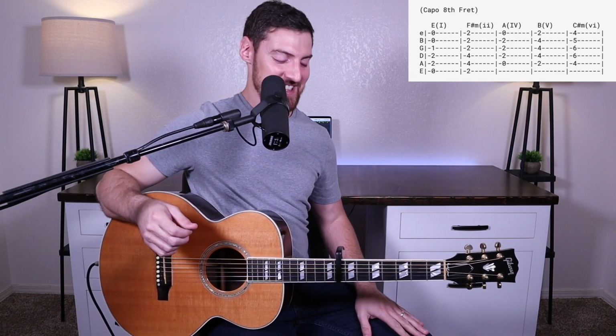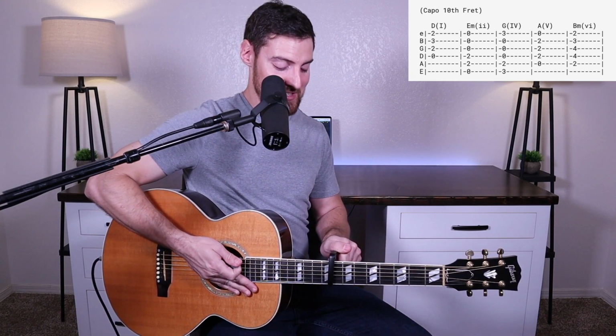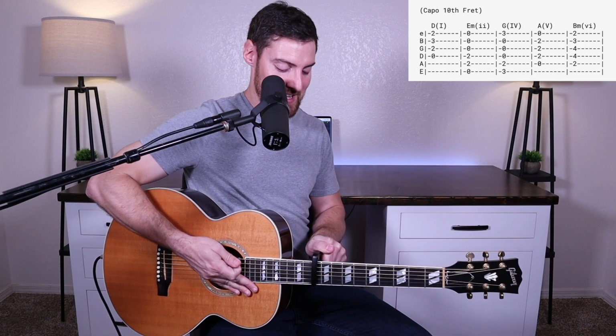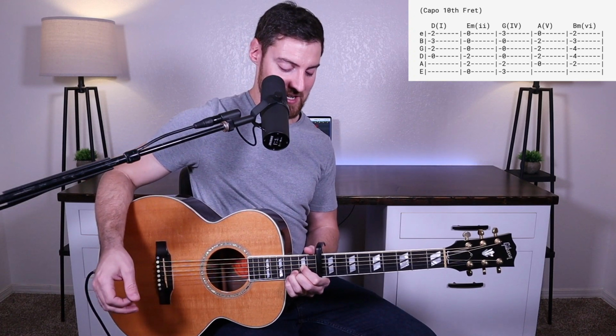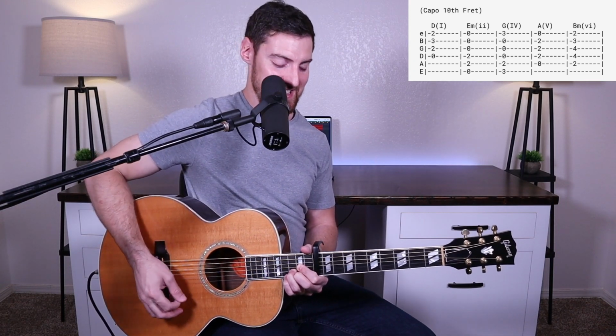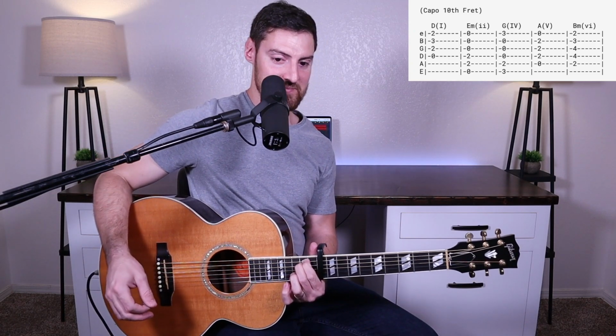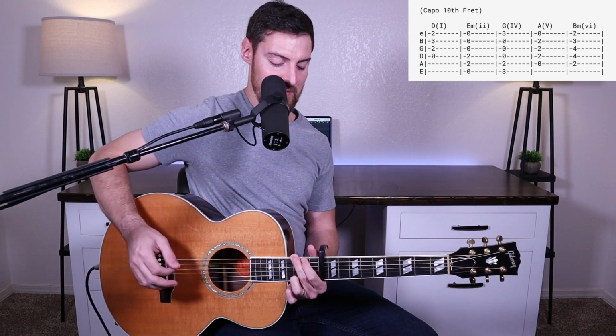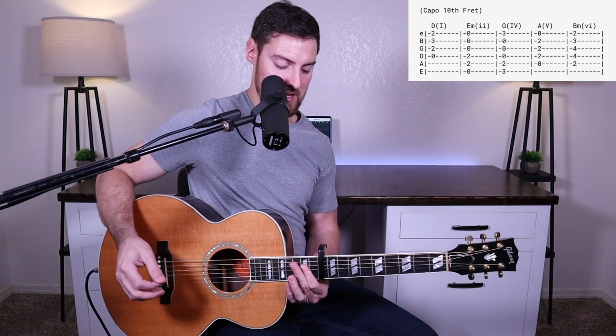All right, then the last position, we could put our capo on the 10th fret if you're feeling crazy. Now we're on our D shapes of the CAGED system. So our 1 chord would now be a D chord. And again, even though we're playing a D way up here, this actually sounds like a C chord, just because of the way the capo works. So there's our 1. Then our 2 would be an E minor. Then our 4 is a G. Our 5 is an A. It's going to sound horrible. Our 6 is a B minor.